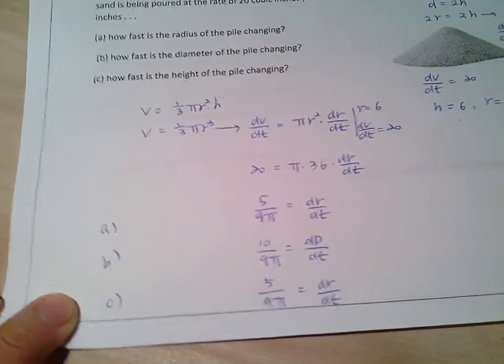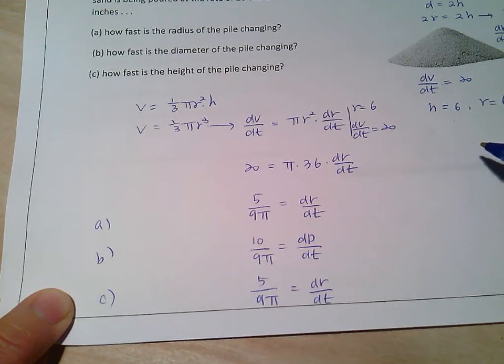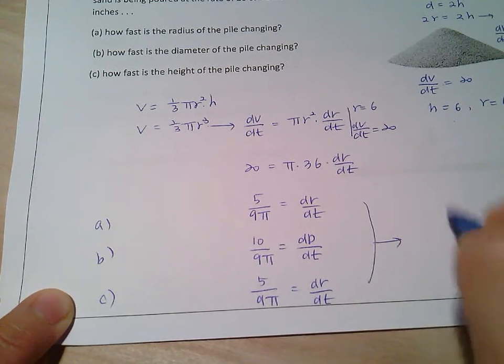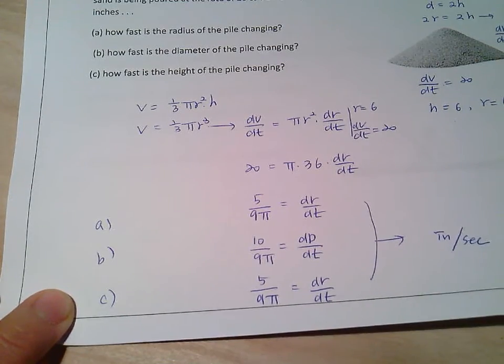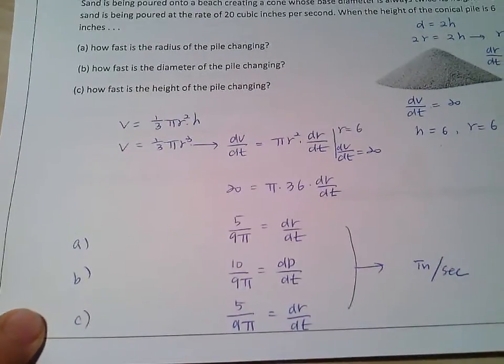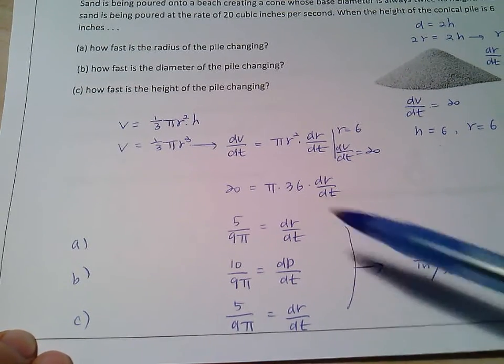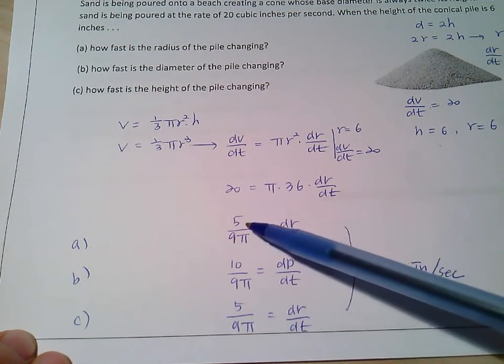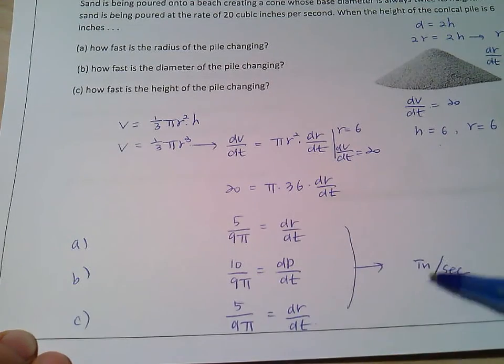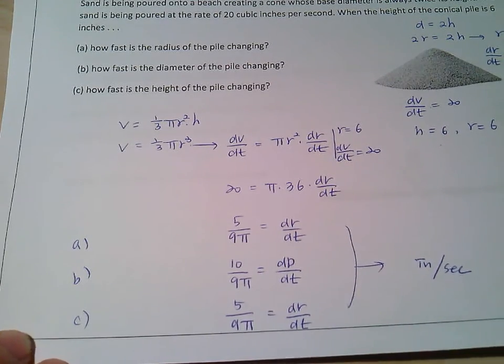Make sure on the AP exam you write down the units of the rate. So what is the unit? Inches per second, right? Sometimes they ask you to rewrite your answer in a sentence, okay? So the radius is increasing at the rate of 5 over 9 pi inches per second. That's your answer.